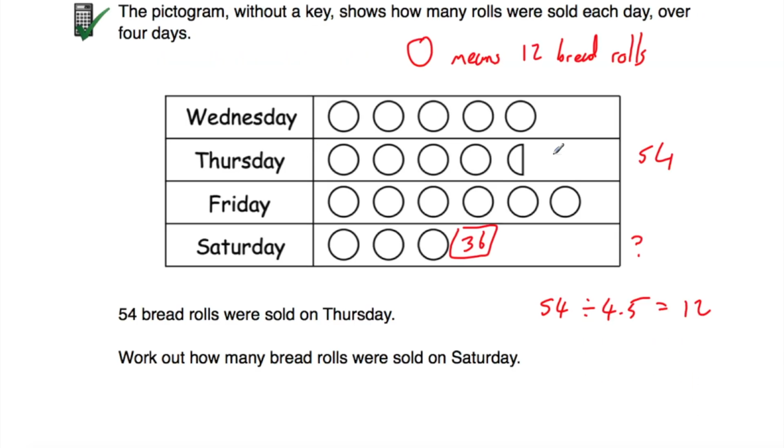So just to recap for this question, we know that on Thursday there's 54 bread rolls sold. We divided that by 4.5 because there's 4.5 circles. So that tells us each circle is 12 bread rolls. And then for Saturday, that's 12, 24, 36, or 12 times 3 is 36. And that's it. Okay, let's have a look at our last question.